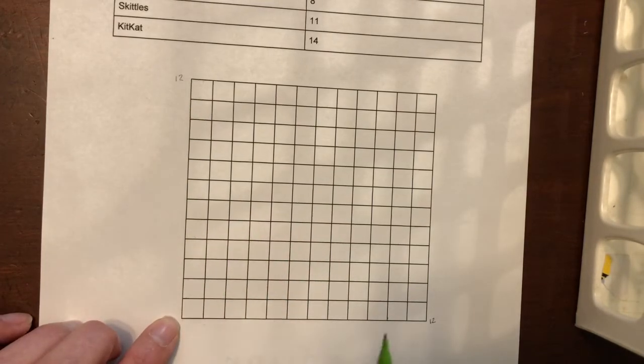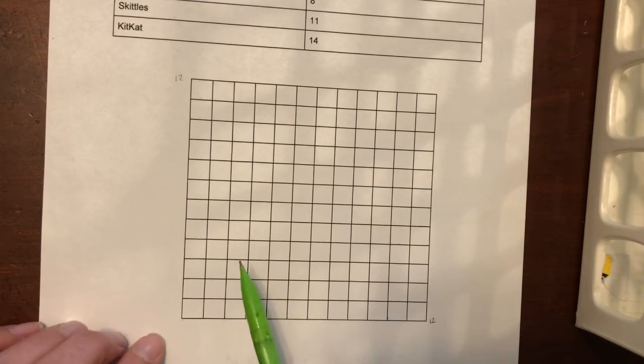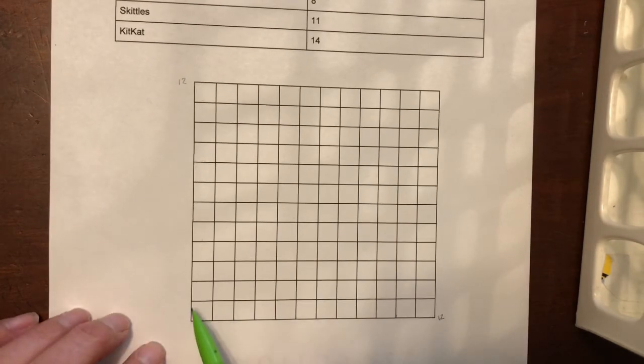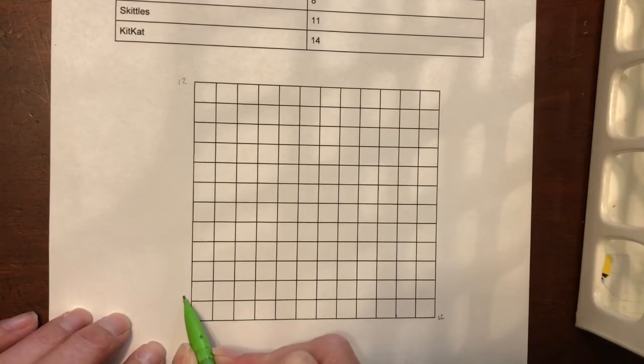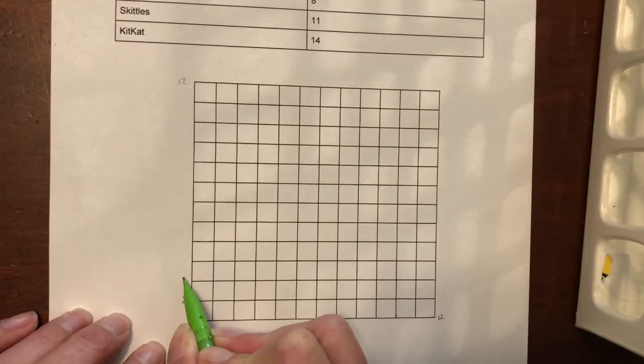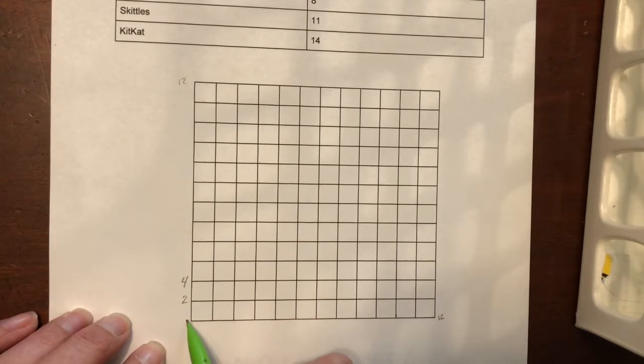So if I look at our chart, the largest number of students for any type of candy is 22. So we need to make these 12 lines be as close to 22 as possible. And so to do this, for me, I think the easiest thing would be each line would represent 2 students. So we can start labeling this as 2. The next one would be 4. We're going to count up by 2s. Okay. We should always start with 0 at the bottom.